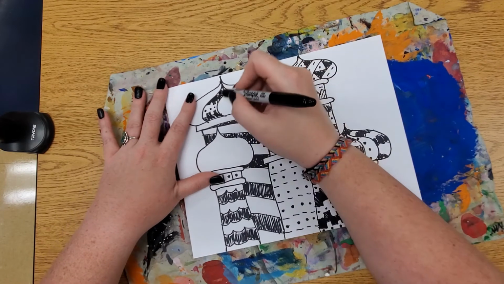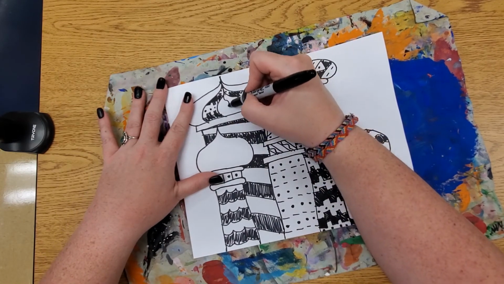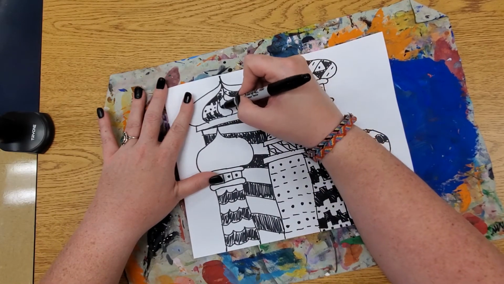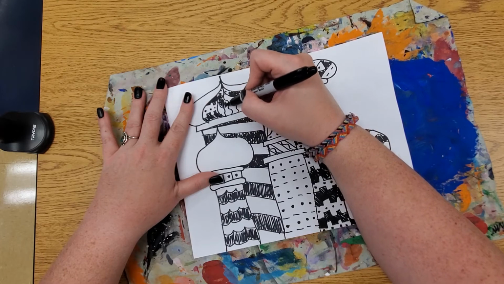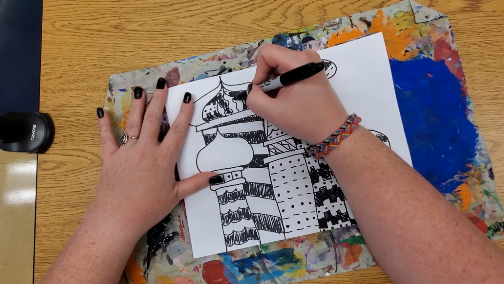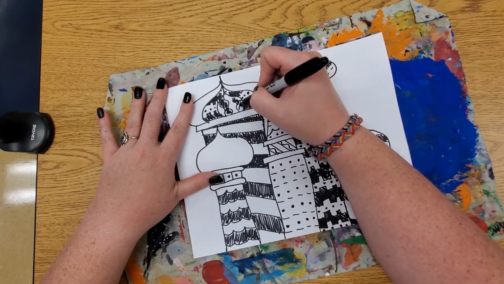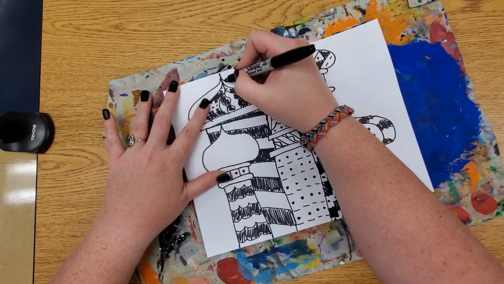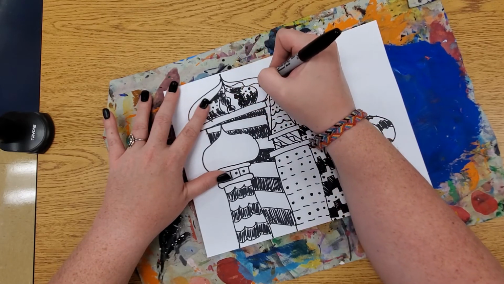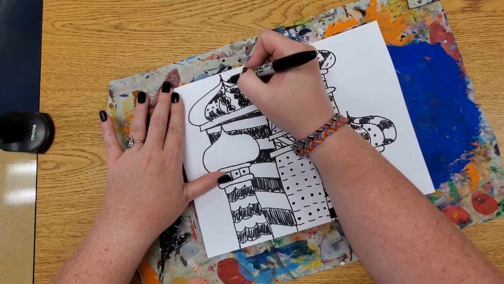Now this one, let's do some vertical wavy lines, and we'll shade those in too. And I bet you're thinking, how in the world are we going to do vertical wavy lines over here? Well, it's easy. Just like that.